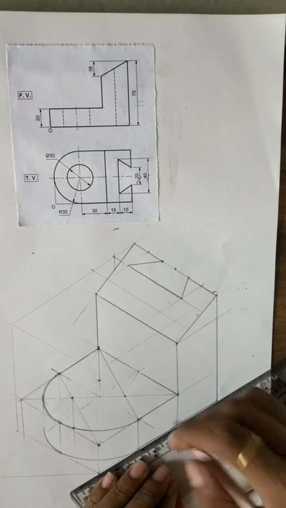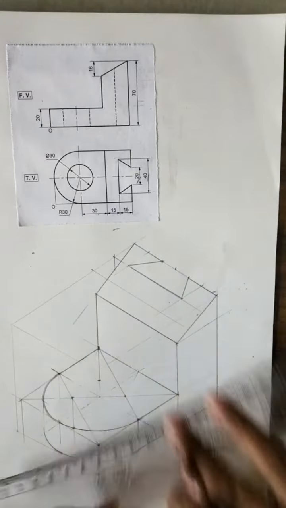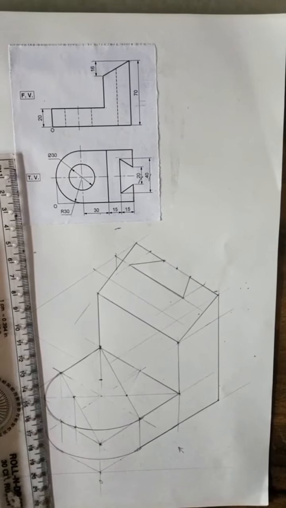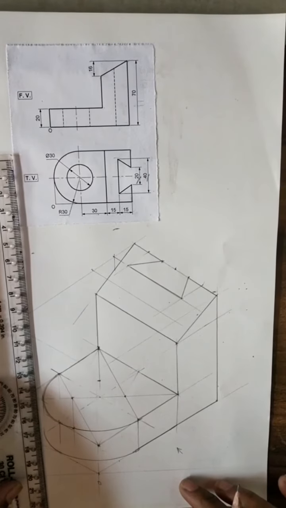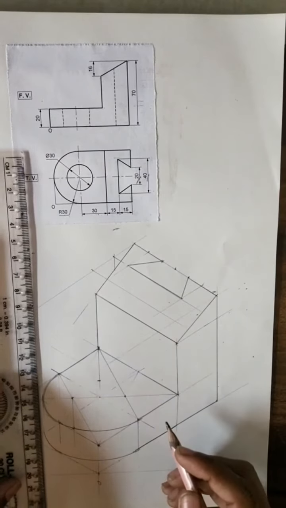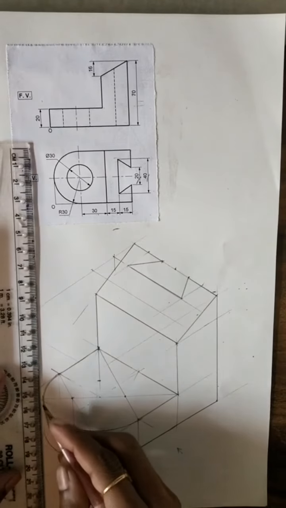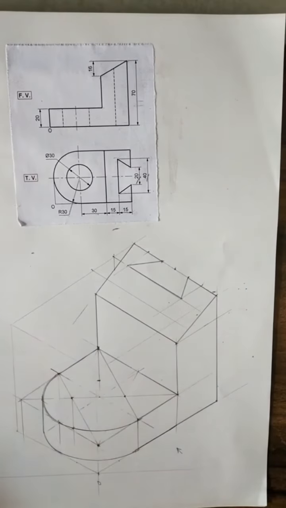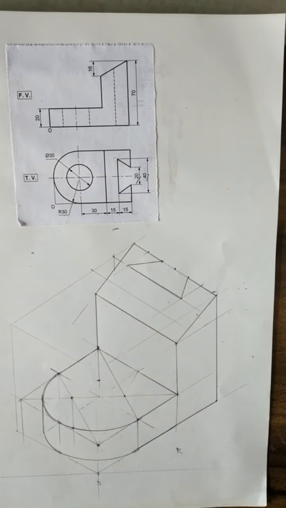Now this is the 30 distance, and now this line we have completed. Join this line by taking a vertical line, and in this way the semicircular portion we have completed.